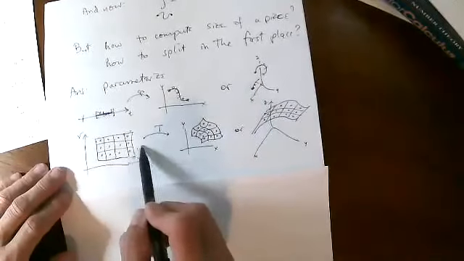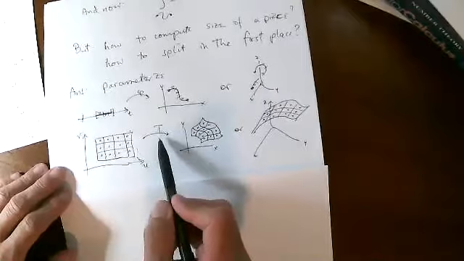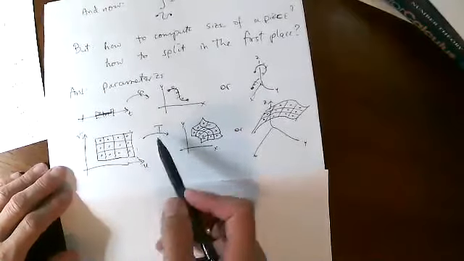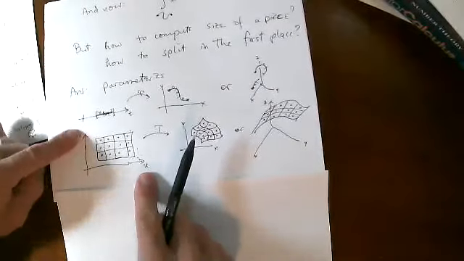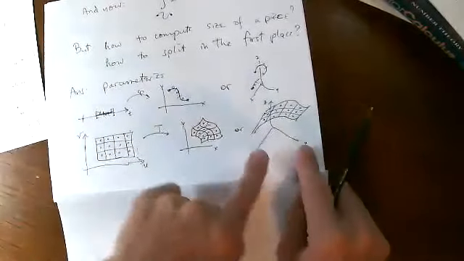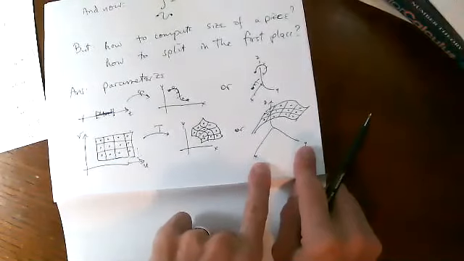and then measure the size of each of those pieces. Let me suggest that you use a parameterization, which I will call capital T. That would be some function that goes from the plane and carries each point in the plane to a point in three-dimensional space.